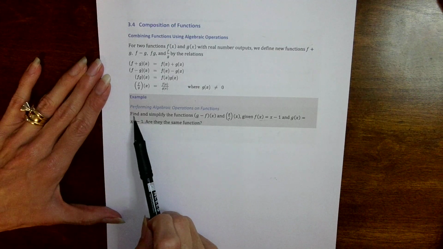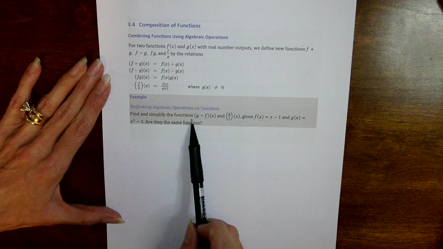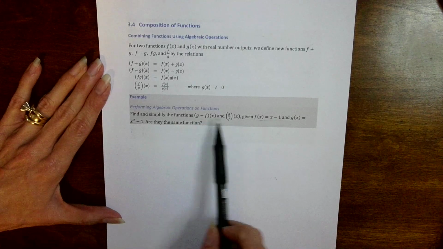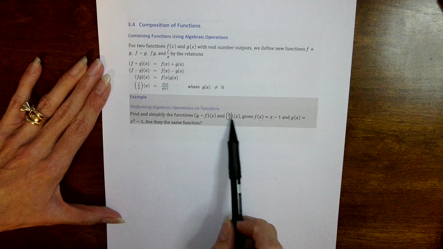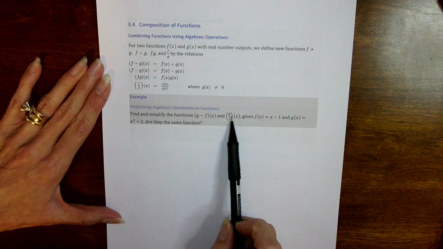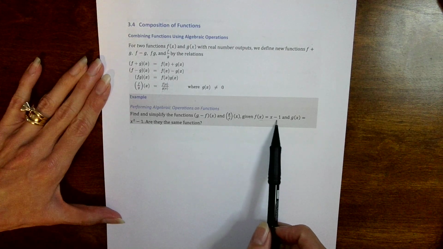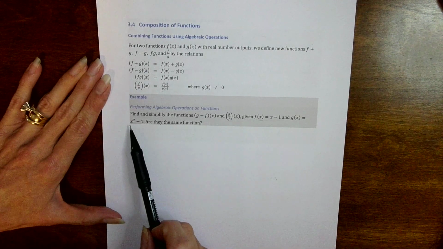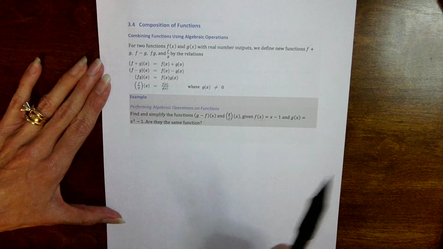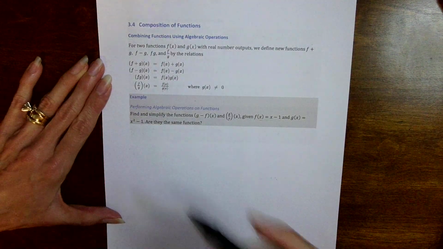So our example here says, find and simplify the functions g minus f of x, and then g divided by f of x, given that f of x is x minus 1 and g of x is x squared minus 1, and then they want to know, are they the same function?